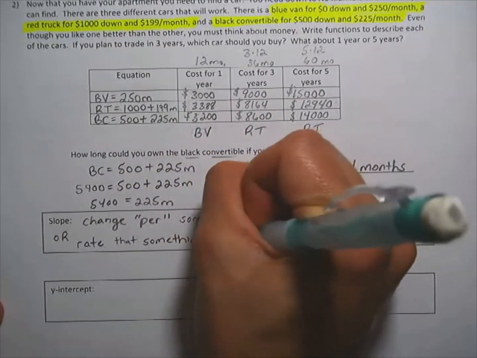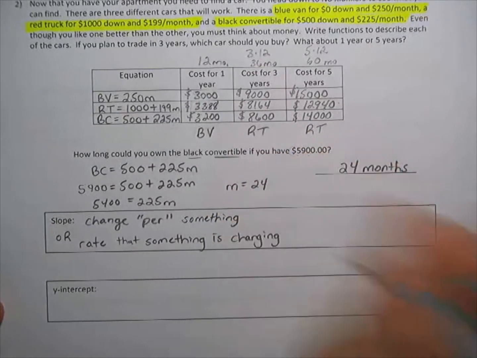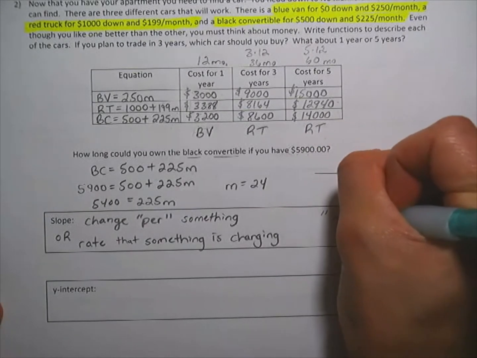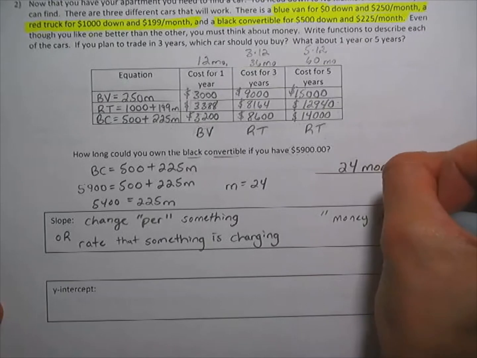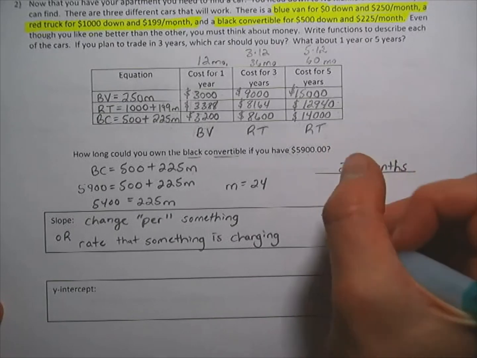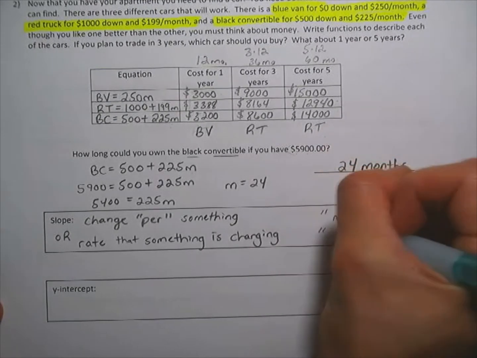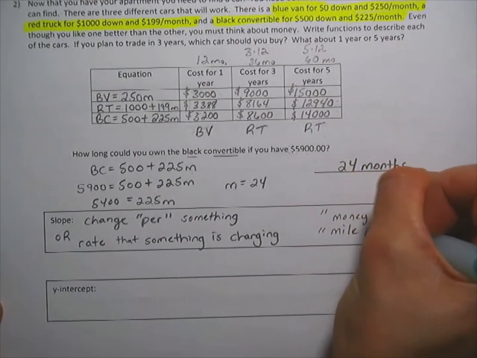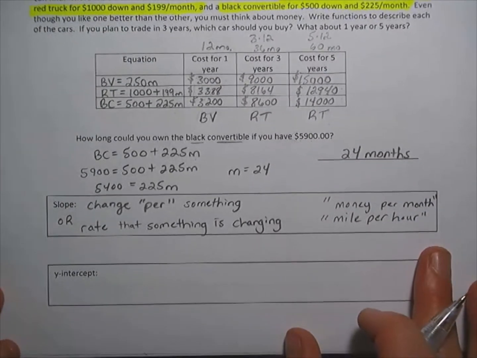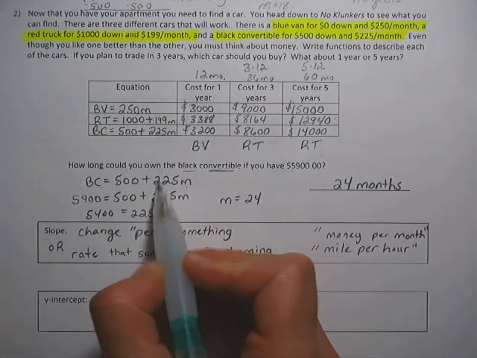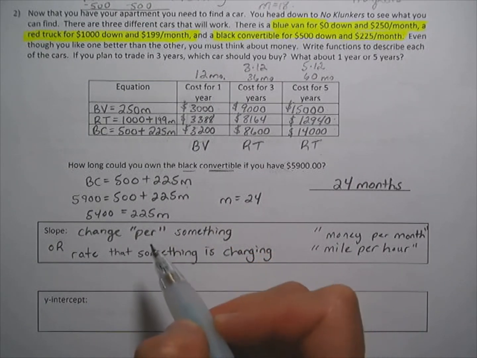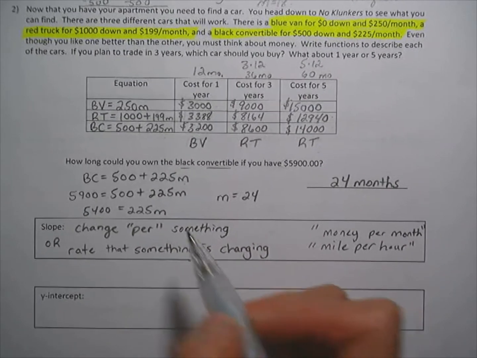Okay, so some examples of what we've talked about was the renting problem, and the problem we just did with buying a car, it was money per month. Or some other problems that we've talked about, you could be talking about traveling down a road and you could say miles per hour or cost per ticket. Those are all slopes. So the thing that you are doing on a monthly basis or the thing that has to be done on a regular basis, the thing that's changing, that is your slope, okay?